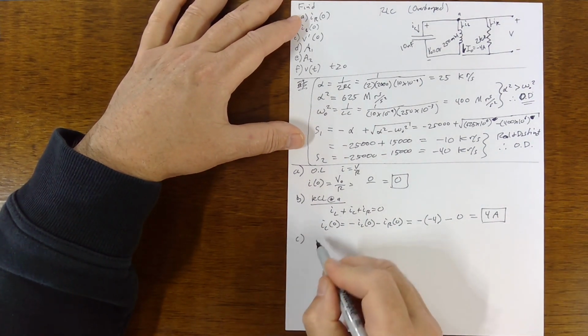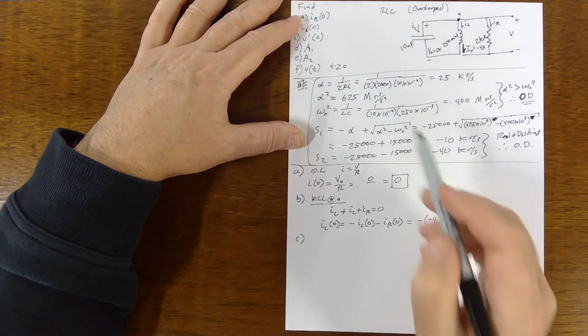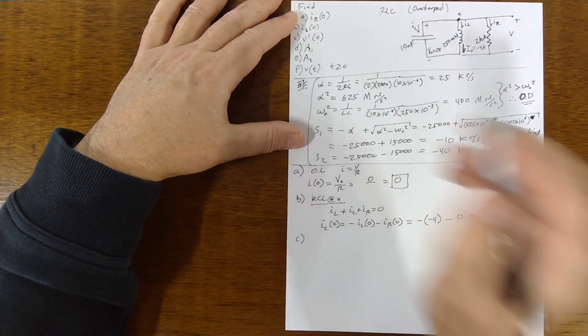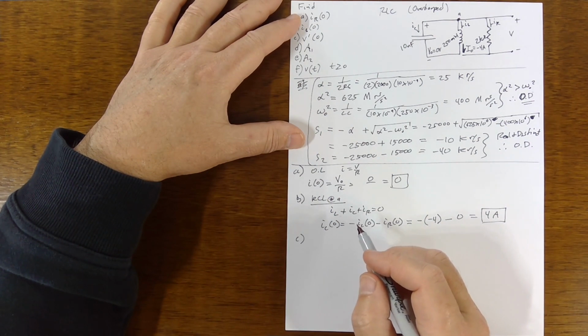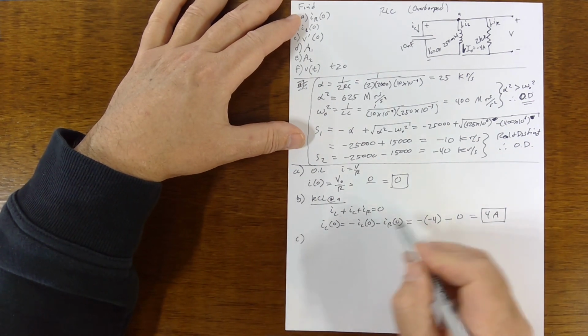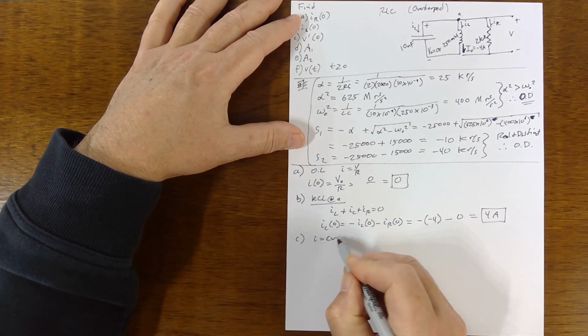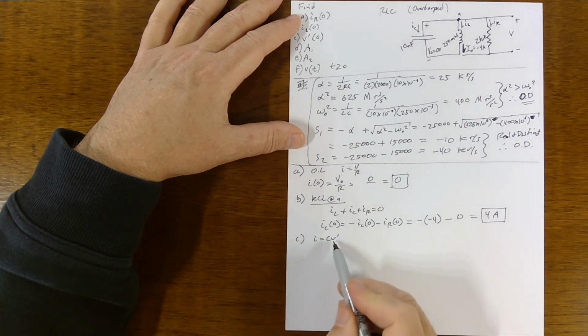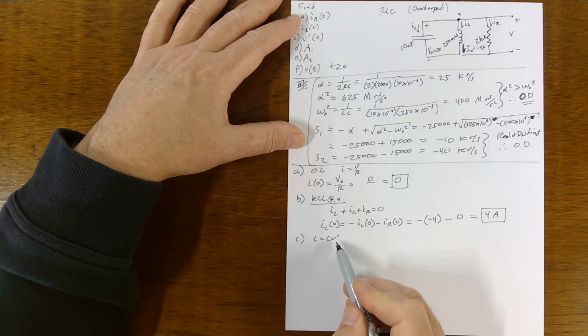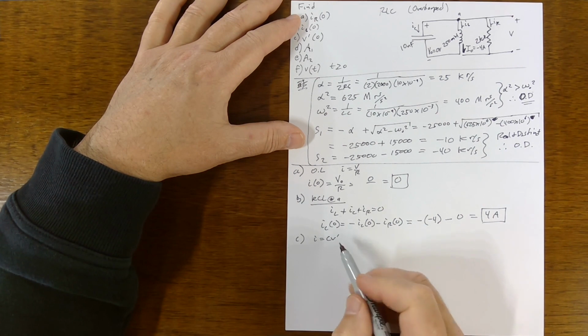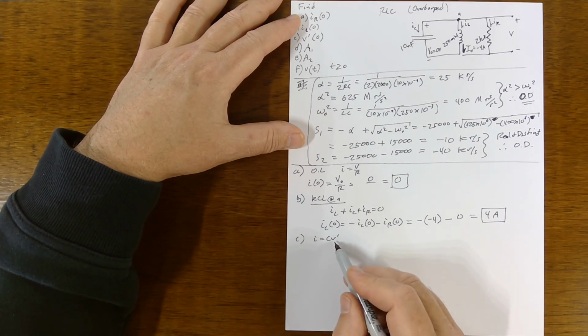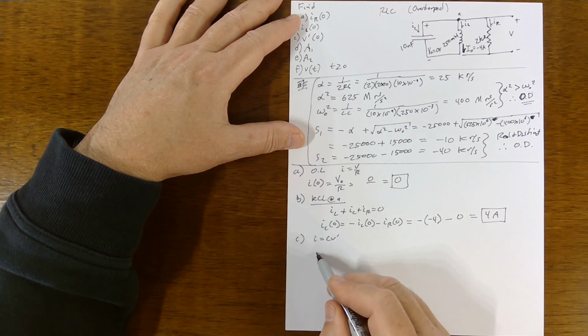Okay, part C, we want to know what is V prime at 0, and we have I equals C V prime. We have this current-voltage relationship for a cap, and the only unknown there is V prime. So we can solve for V prime.